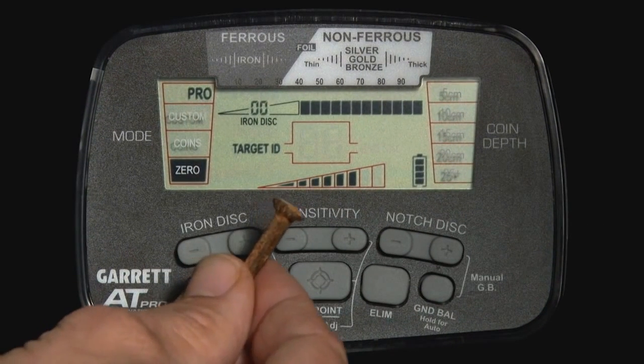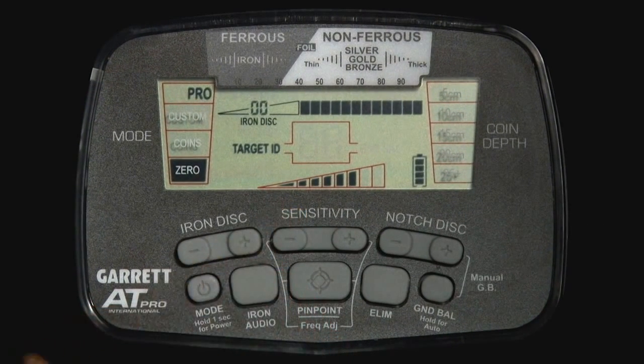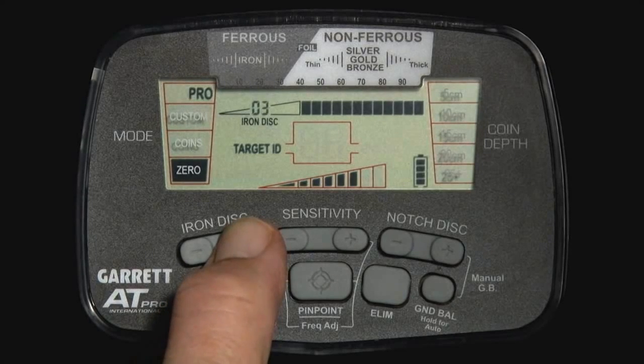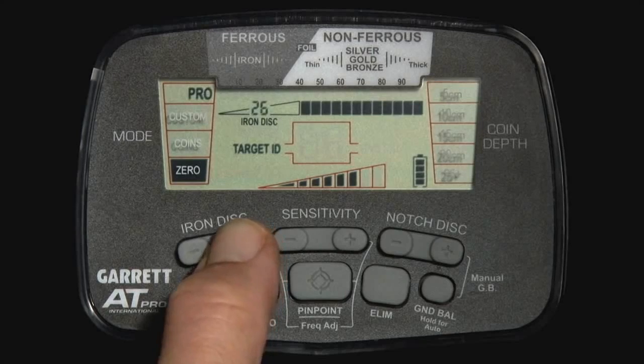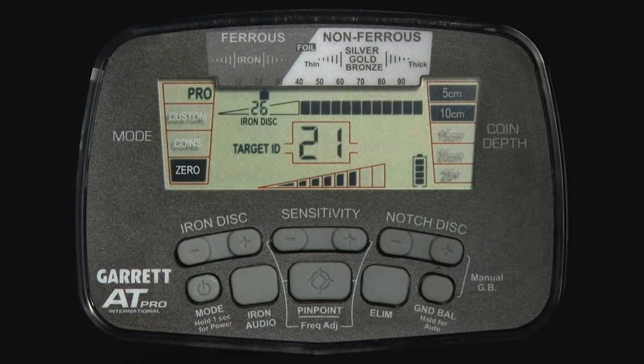To make sense of this, let's demonstrate with this iron nail. It reads as high as 25, so I run my high-res iron discrim setting up to 26 to lose this target. With iron audio off, this nail is not reported audibly at all, or is, at best, a very broken signal.